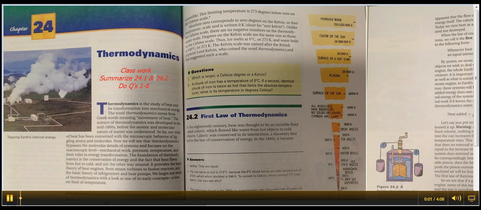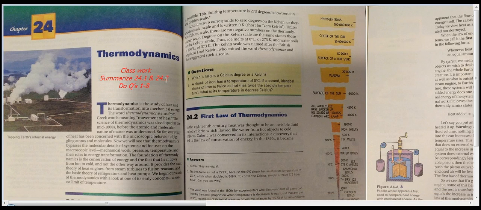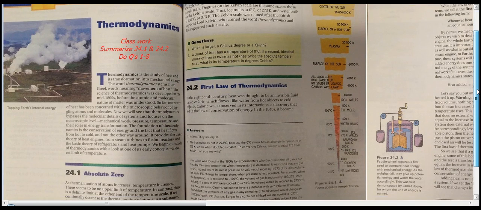This is a summary of the bookwork. We are to summarize 24.1 and 24.2 and do questions 1 through 8. What we have here is the chapter on thermodynamics, which is basically just heat flow.